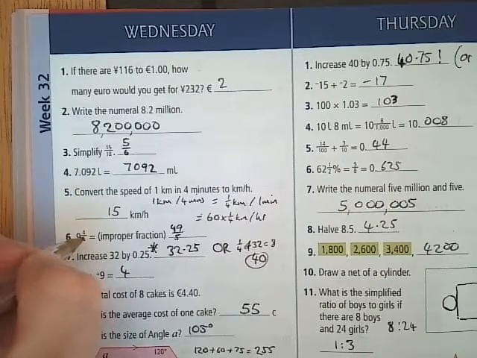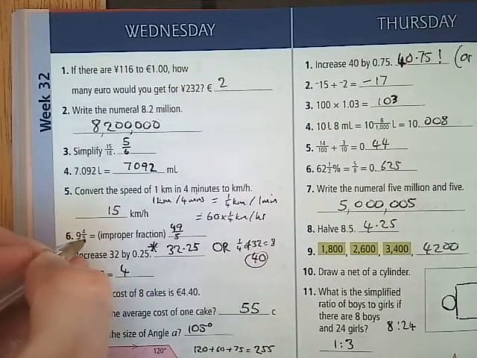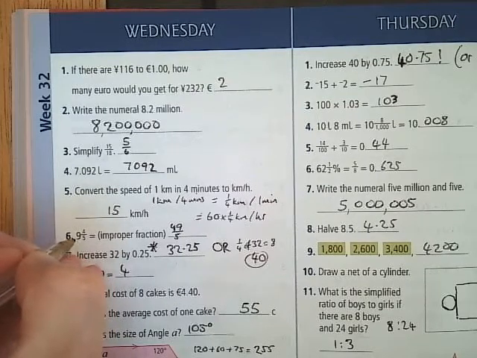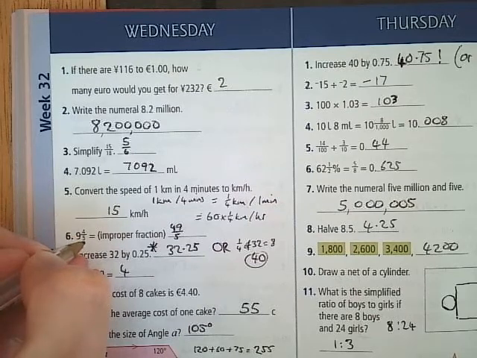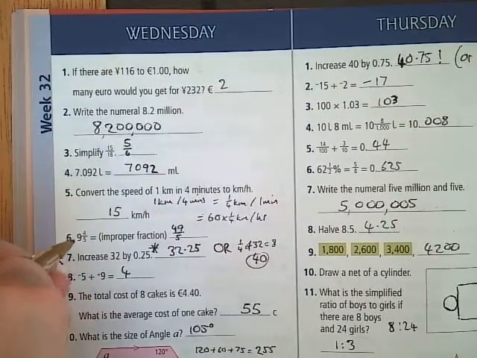Question number 6, 9 and 4/5. Write it as an improper fraction. What you have to do is multiply that 9 by the 5 to find out how many fifths are in the 9 units. Then you add on your 4 extra ones. So 9 multiplied by 5 is 45. Add on the 4, you get 49 over 5.